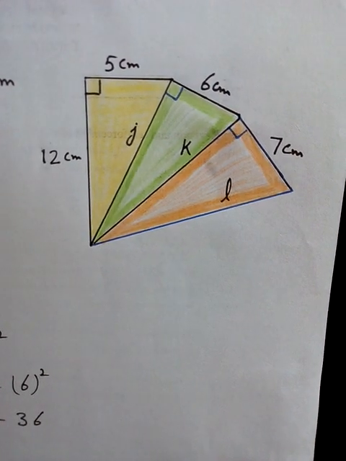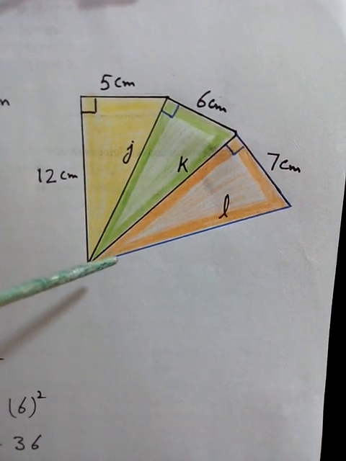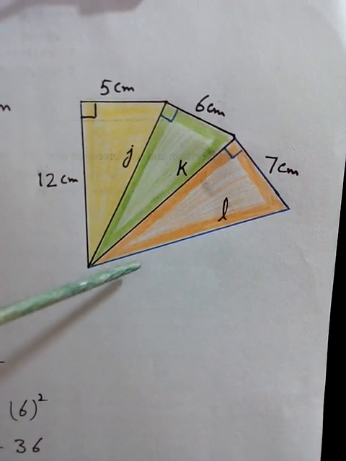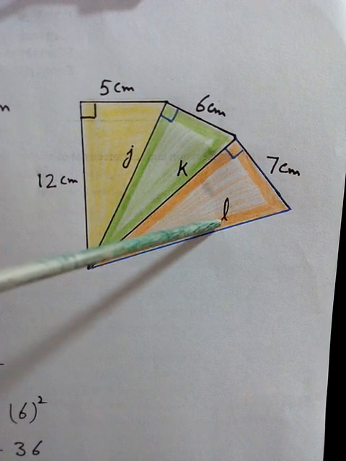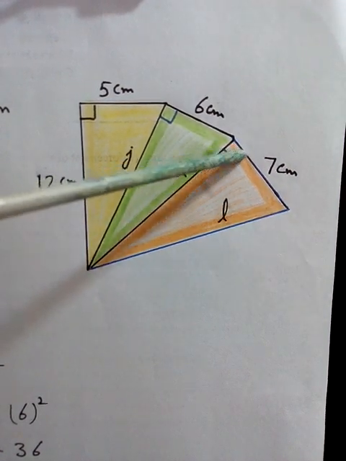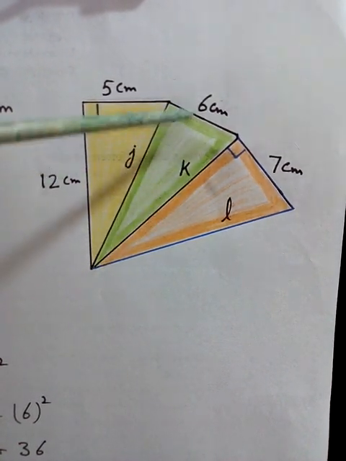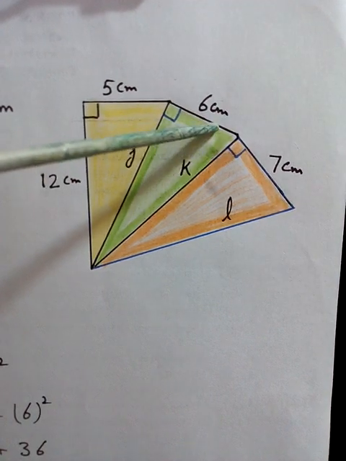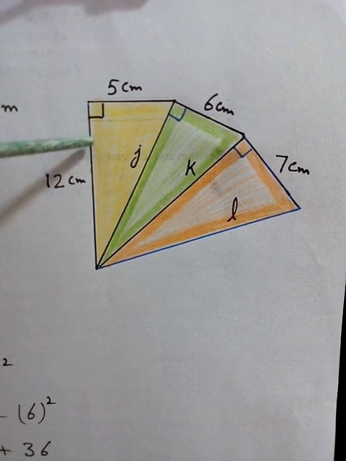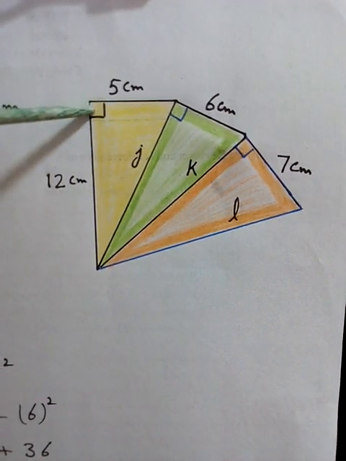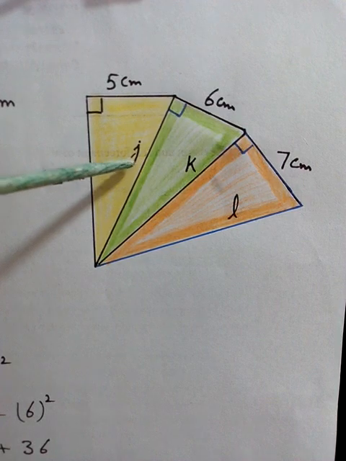Question number 5. Okay, now this diagram is a combination of three right angled triangles. In this triangle, sides L and K are both unknown, meaning only one element is given, and in this green colored triangle, also only one element is given. But as concerned with the first triangle from the left hand side, this yellow shaded triangle, two elements, 5 centimeter and 12 centimeter, are given, and we can find the value of j by using the Pythagoras theorem.